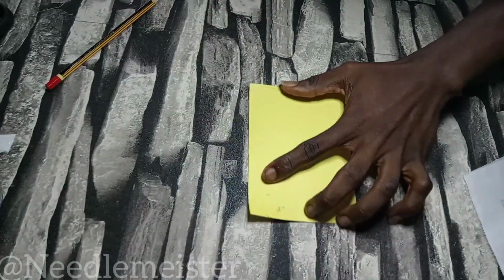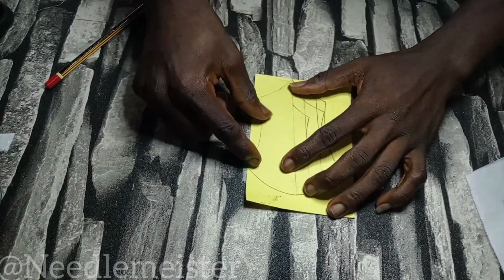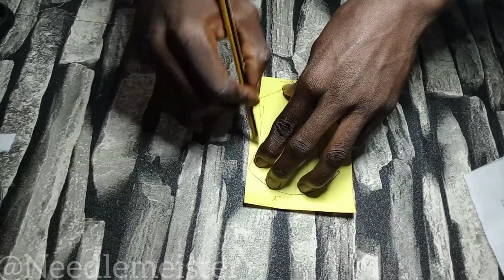You are advised to reproduce this pattern for the sake of later use.